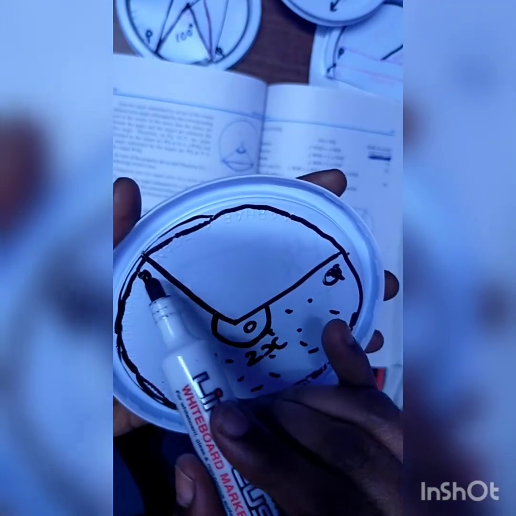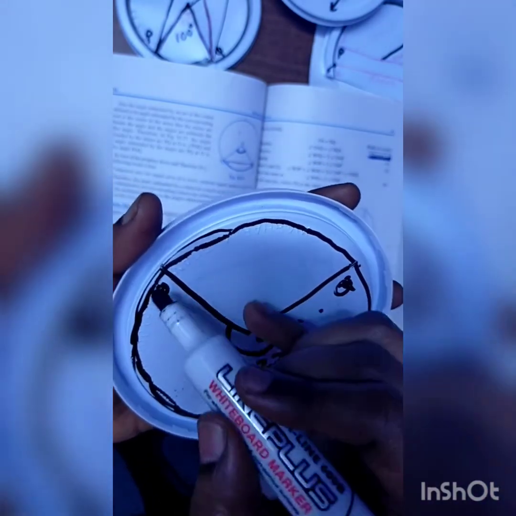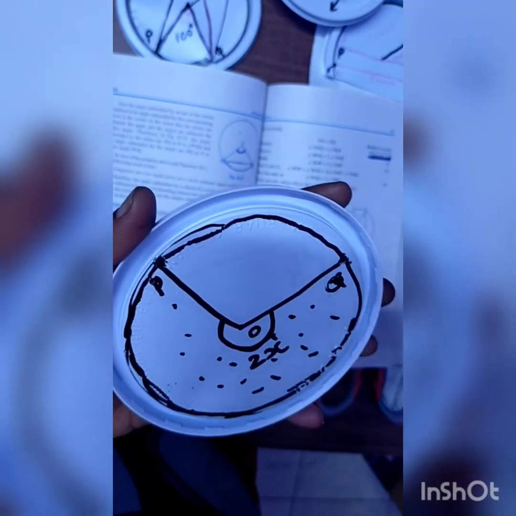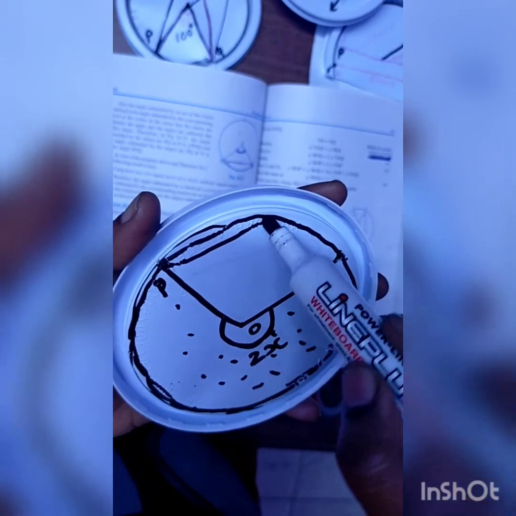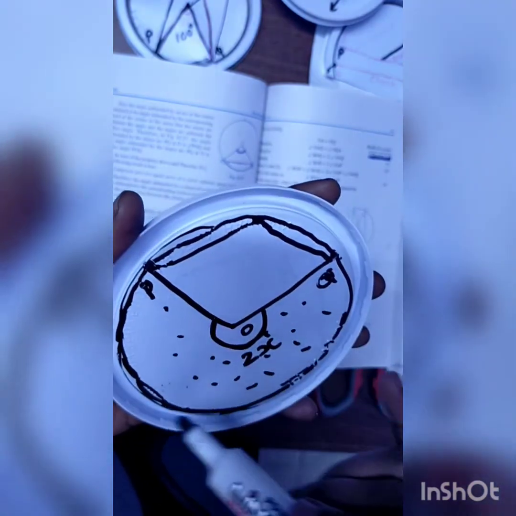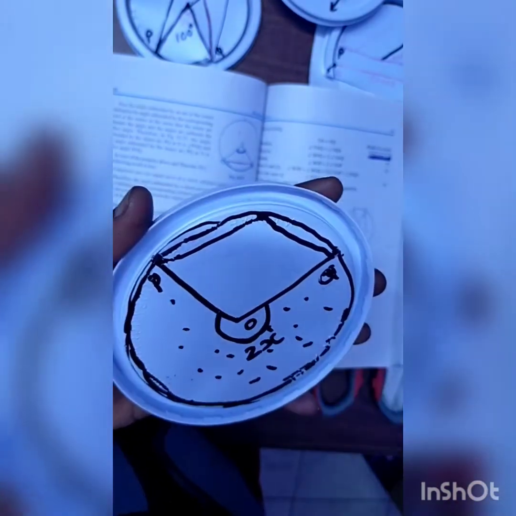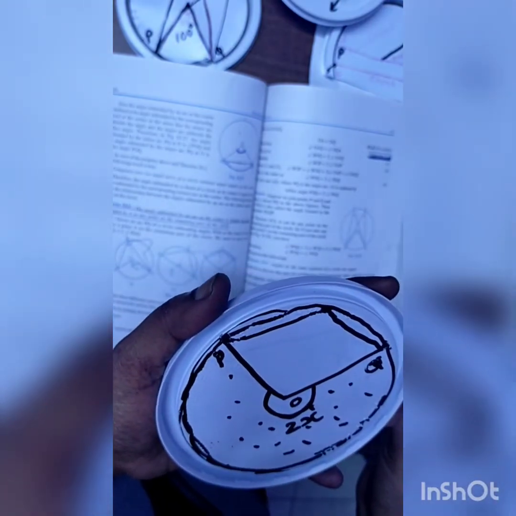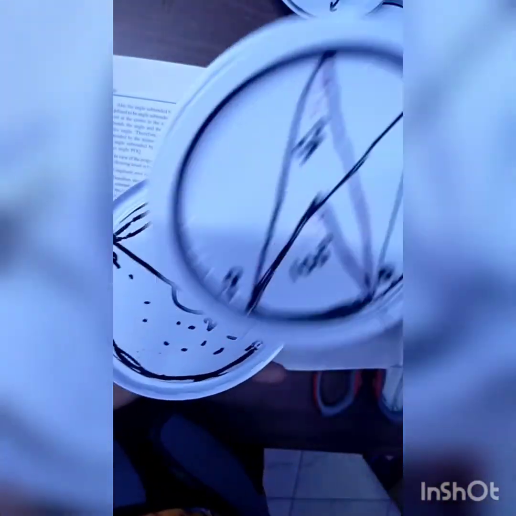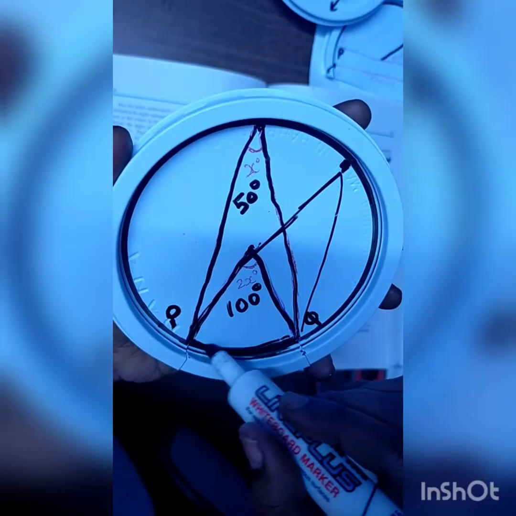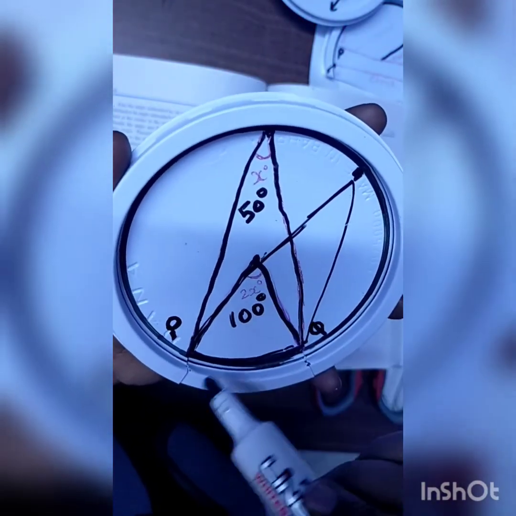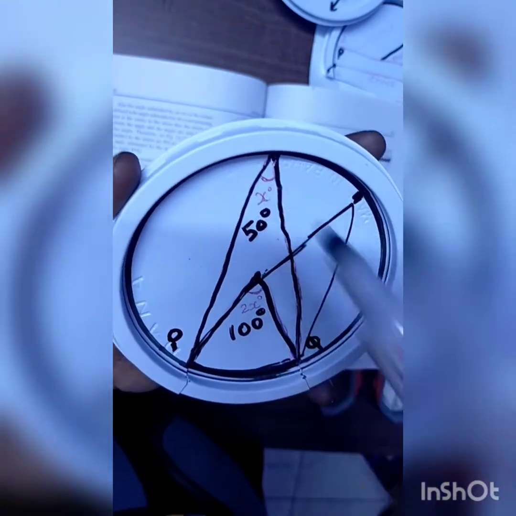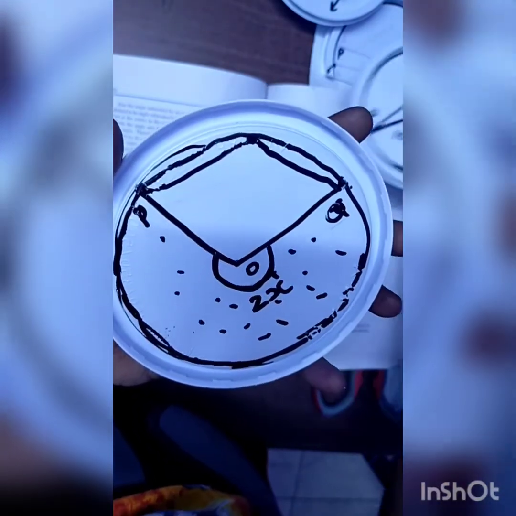Okay, now with the same point, I am joining it to any point on the circle. This is my arc. See, same like the first one, children. See, PQ is the arc. First I joined it to the center of the circle. Next I join it to any point on the circle.